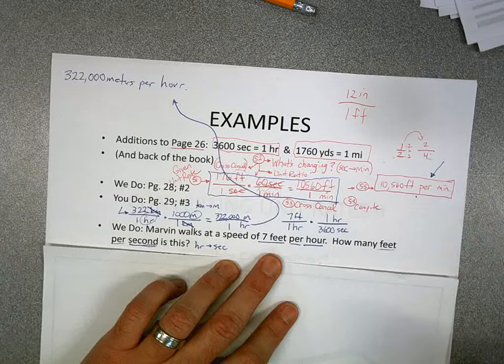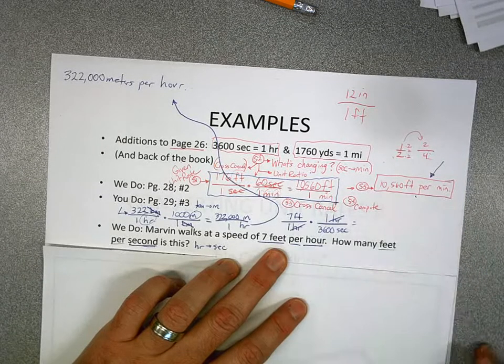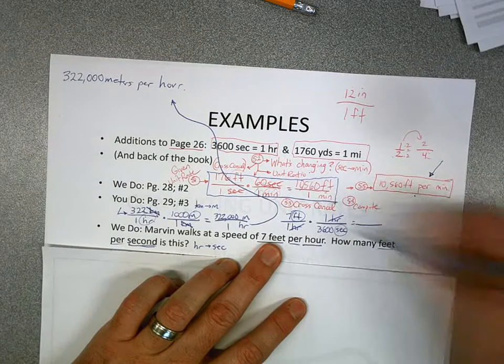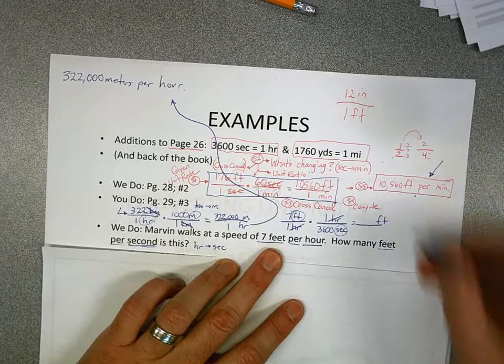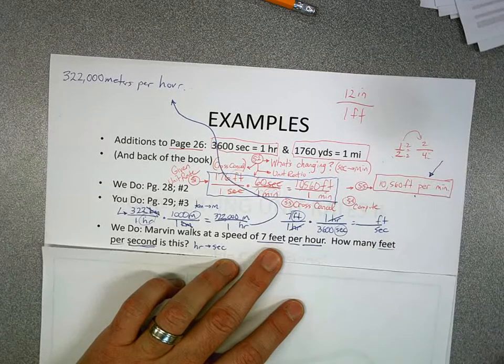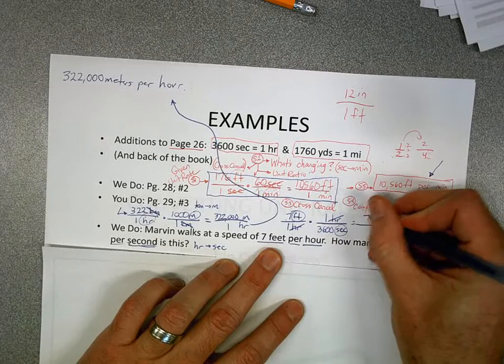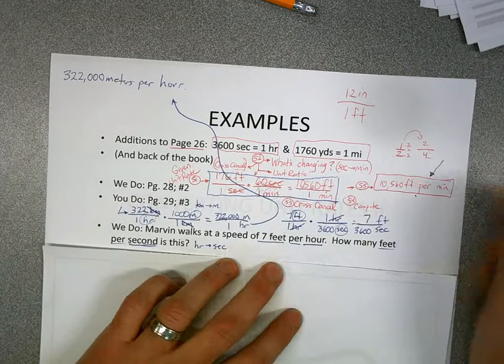I can cross cancel the hours. Before I multiply, I have feet on the top and seconds on the bottom. And I multiply my numbers. So 7 times 1 is 7. 1 times 3,600 is 3,600.